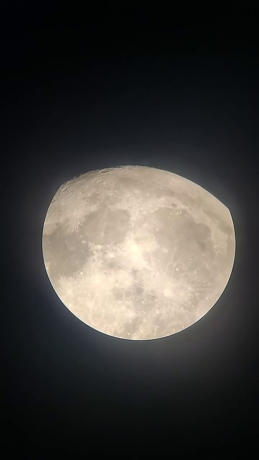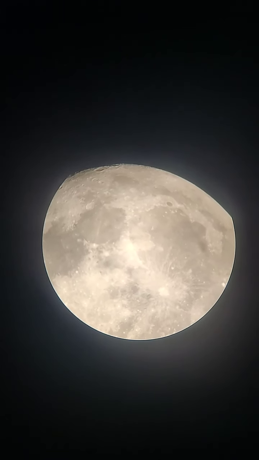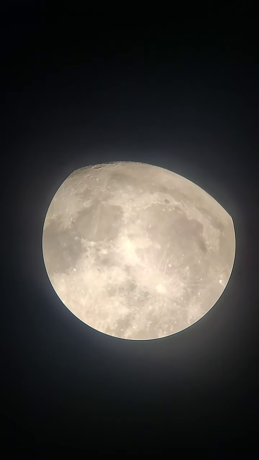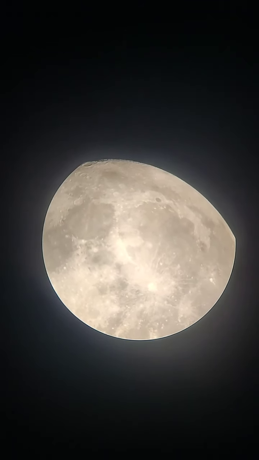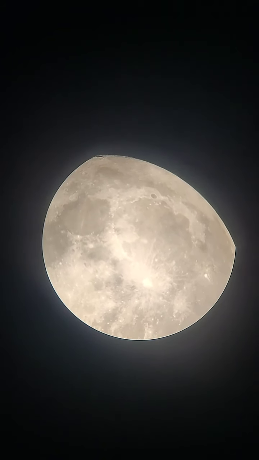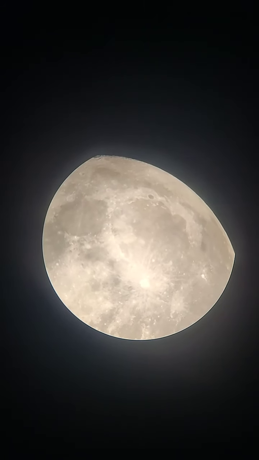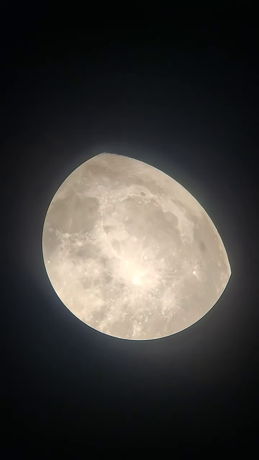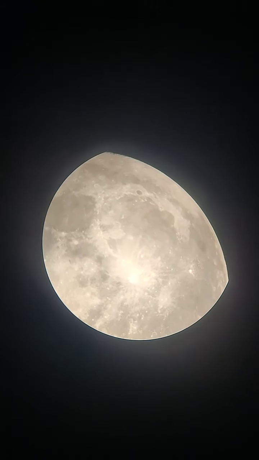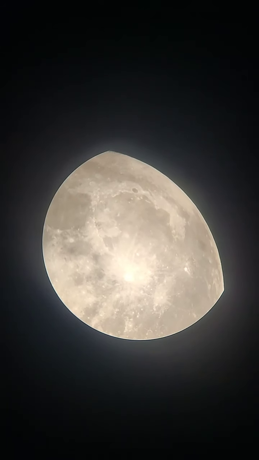I don't know the total magnification. It would require some knowledge that I don't have off the top of my head right now, like the total tube length and all that. But we're decently magnified, I'd say over 100 times magnification to get this view. A nice, great shot of the right side of the moon as well.